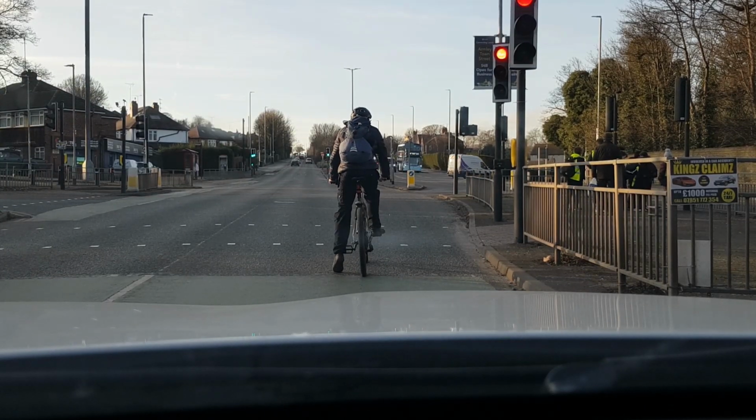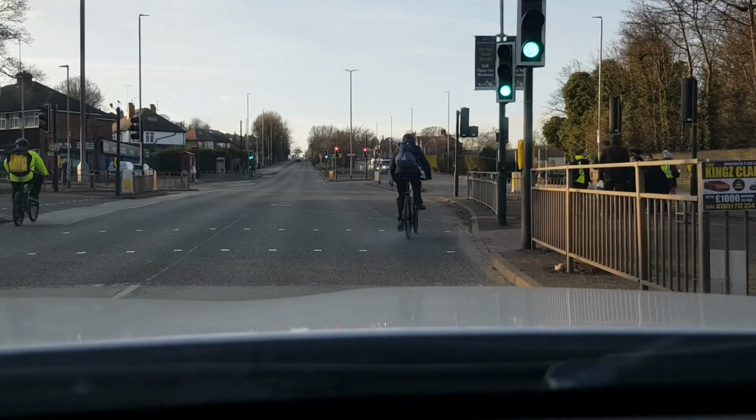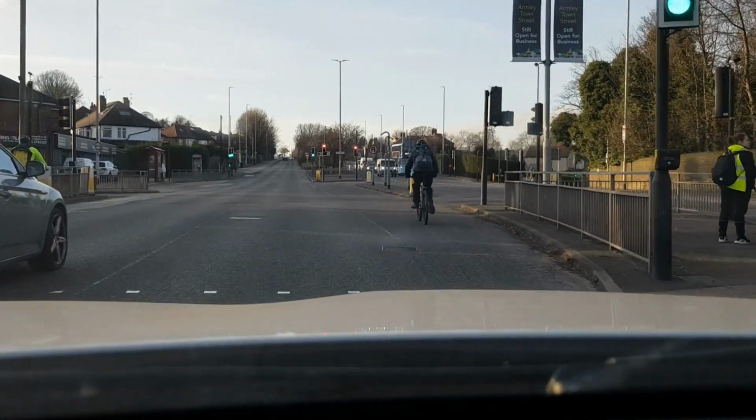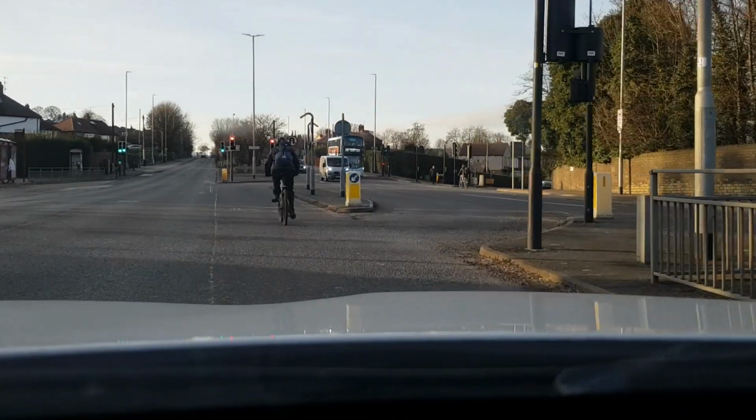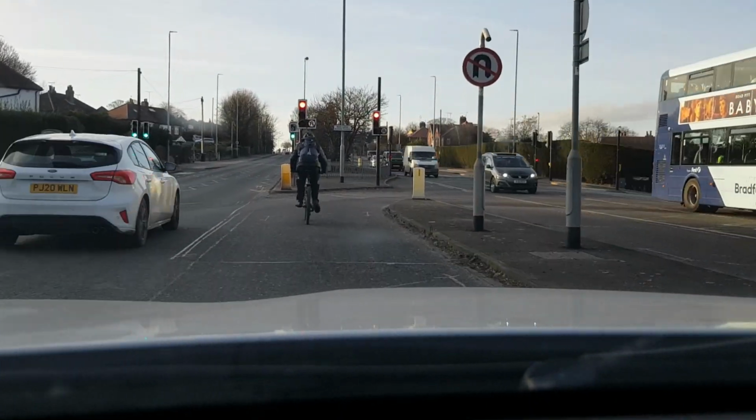Oh, I've got a cyclist in front of me, so I need to be aware of where the cyclist is going to go. Okay, so checking my mirrors, off I go. It's going to the right as well, so I need to indicate just to get into the right. Now turn right. Keep an eye on the cyclist, giving him plenty of room.